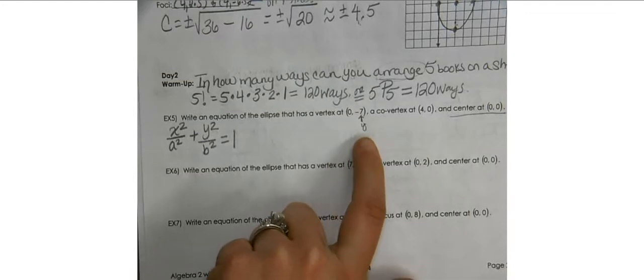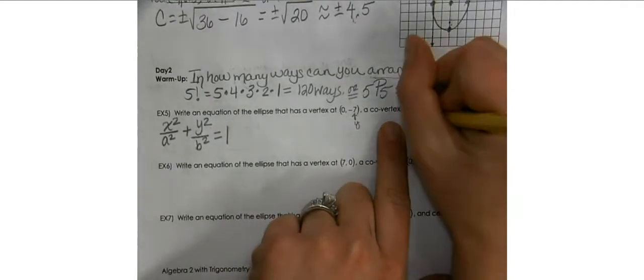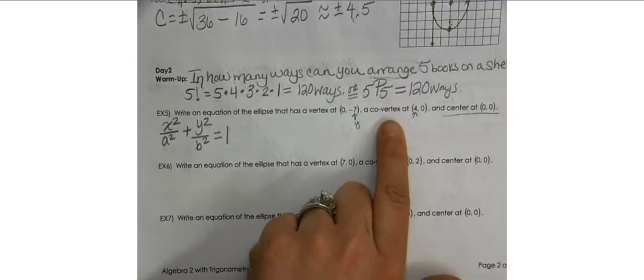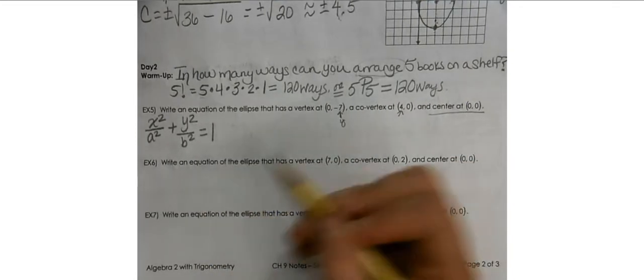Notice that -7 is in the y position. That means that my big number needs to be below y squared. And my covertex is located in the x position. So what I'm going to do is I'm going to square -7. -7 is going to go below y, and 4 squared is going to go below x.